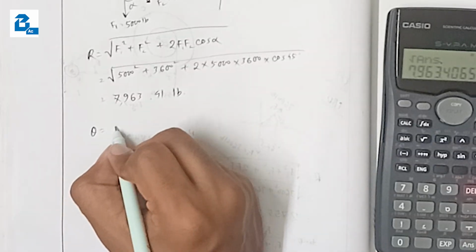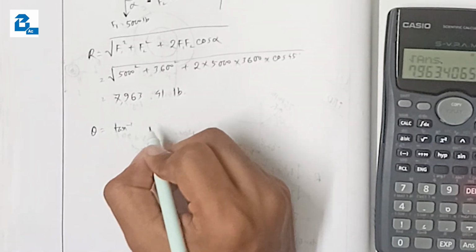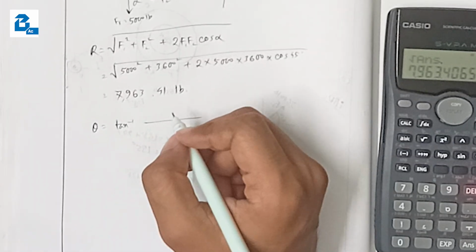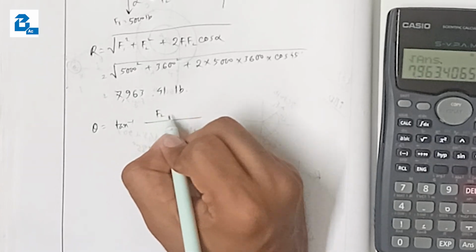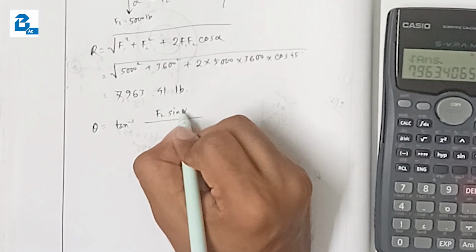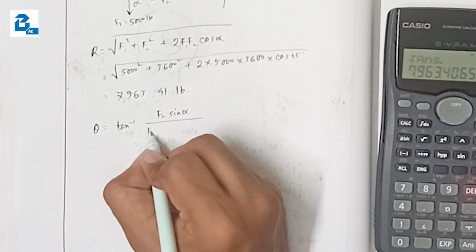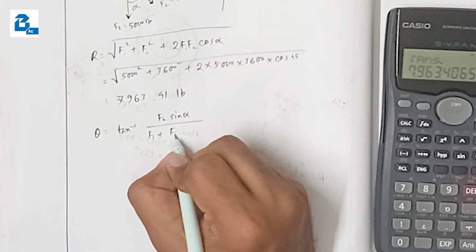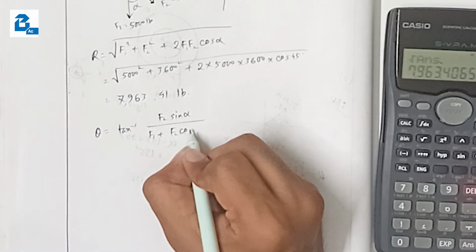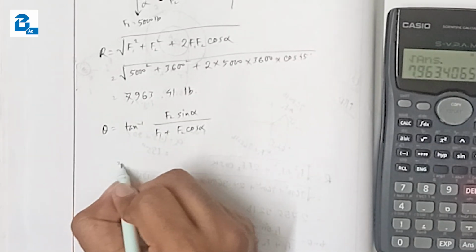And for the direction, theta equals tan inverse F2 sin alpha divided by F1 plus F2 cos alpha.